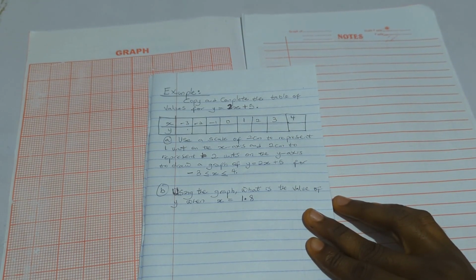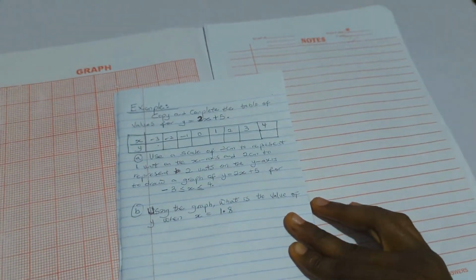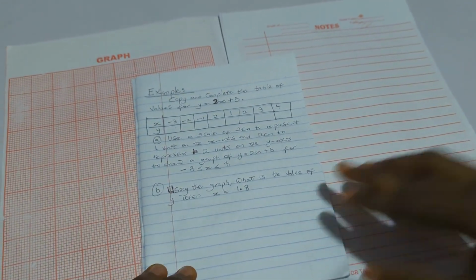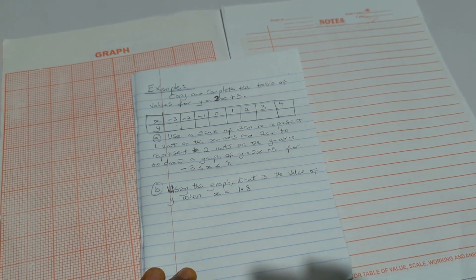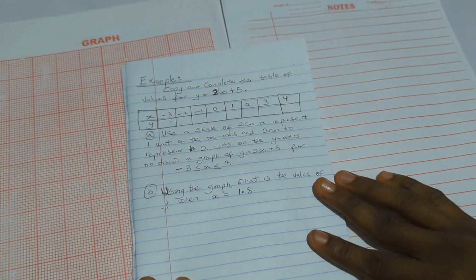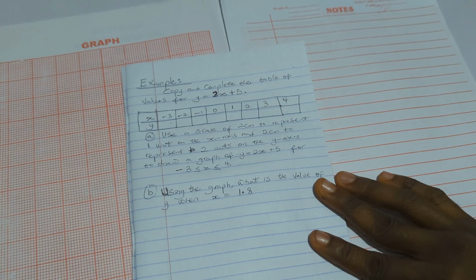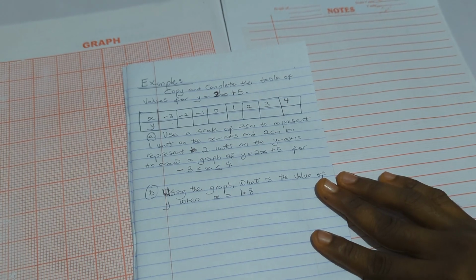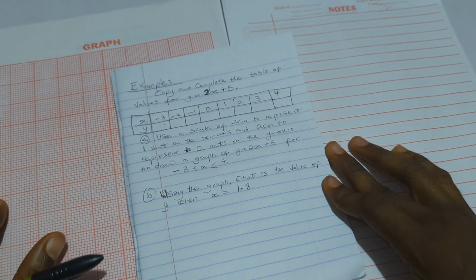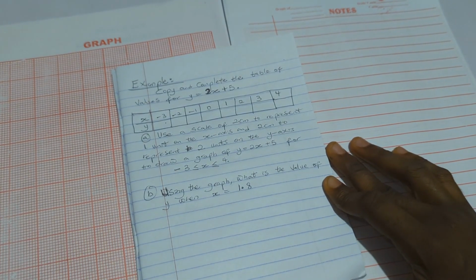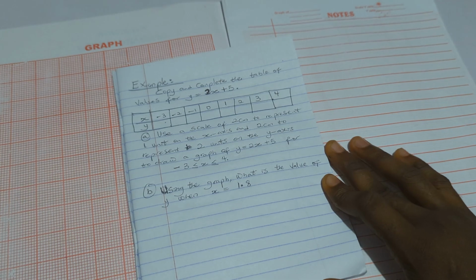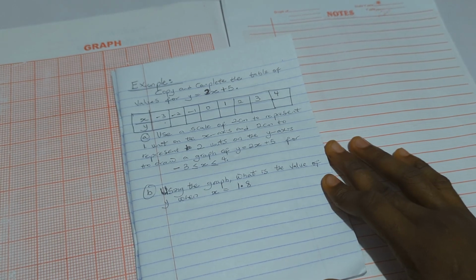Okay, so in the example, which we should get started with now, sorry. All right, so it says this: copy and complete the table of values for y equals 2x plus 5. So we have a table that goes from -3 to 4 for x, and then we have to find some things for y.